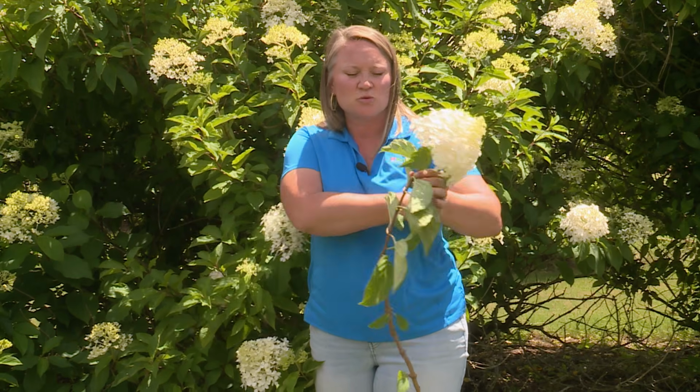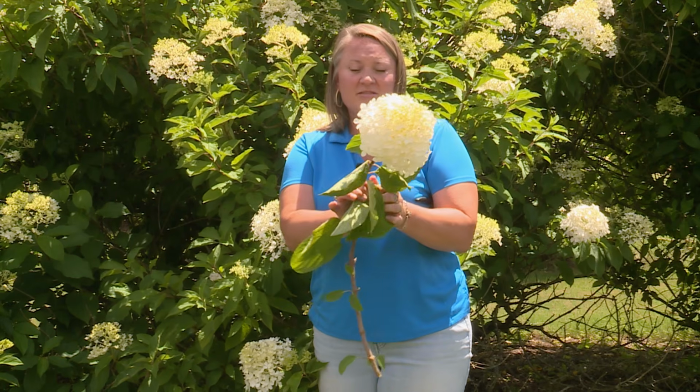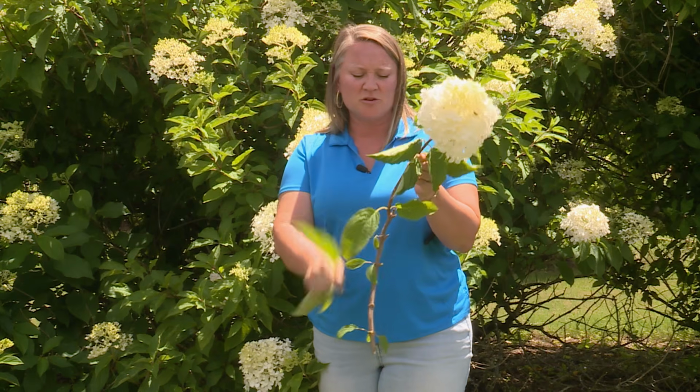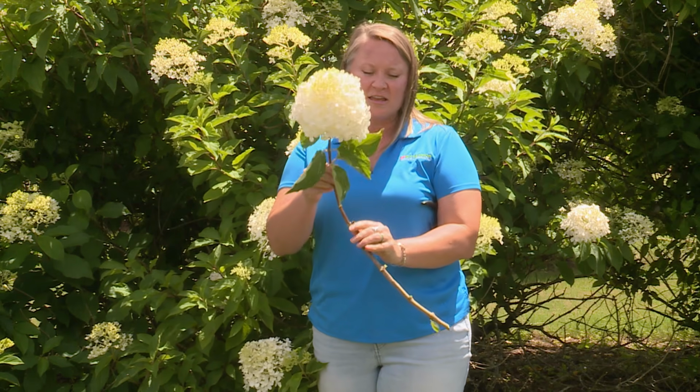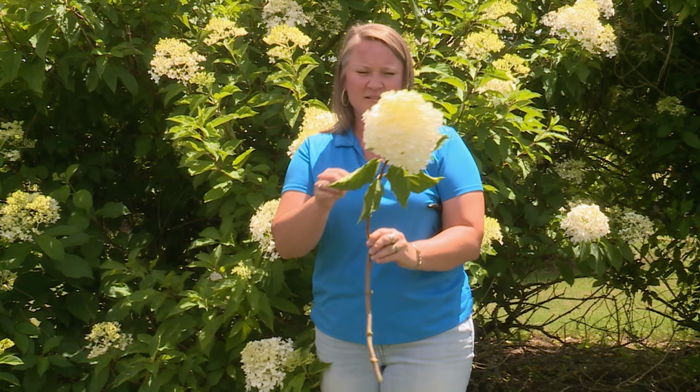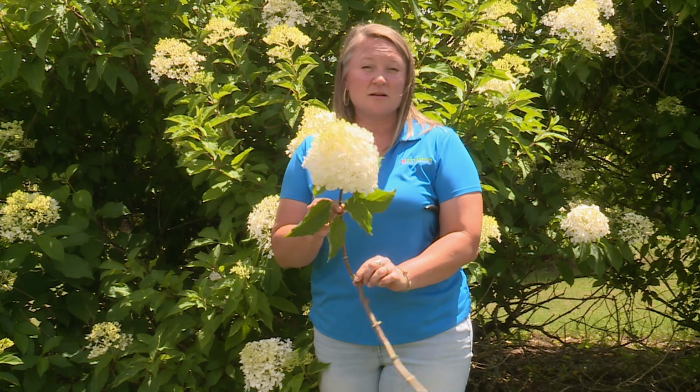Now if you have a small little vase or something to float those blooms in, you could certainly use those shorter stems for that. Then I'm gonna come in and strip off all of this foliage, okay? Here is a nice single cut that's gonna be very versatile for use in arrangements.